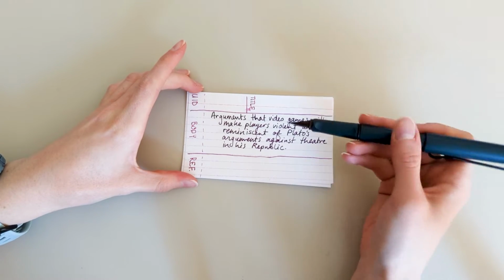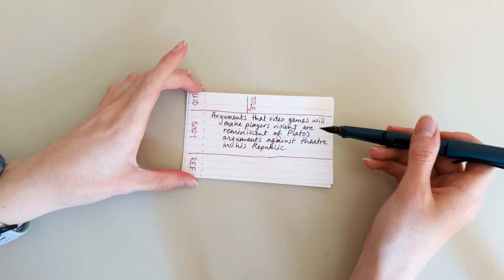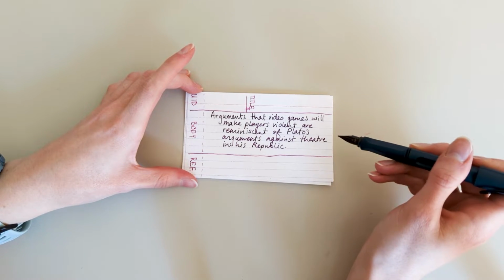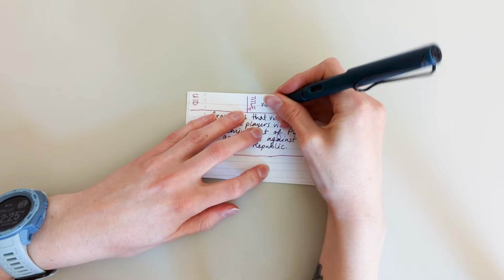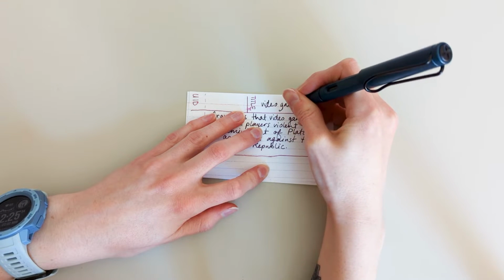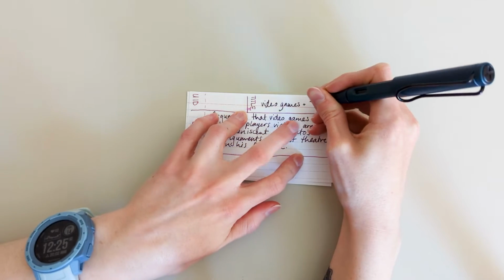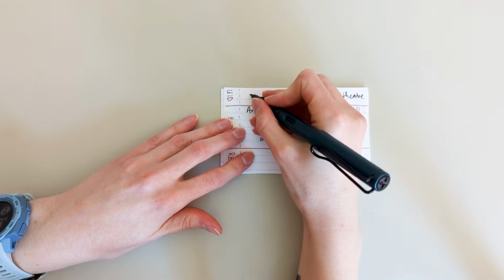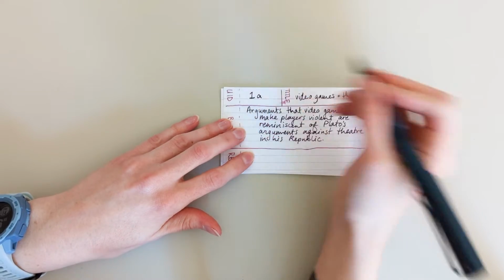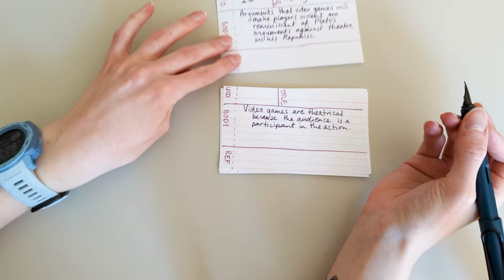This note reads, "Arguments that video games will make players violent are reminiscent of Plato's arguments against theater in his Republic." So maybe I'm going to call this note Video Games and Theater. By default, the unique identifier for me is going to be 1A. My first note has been identified.